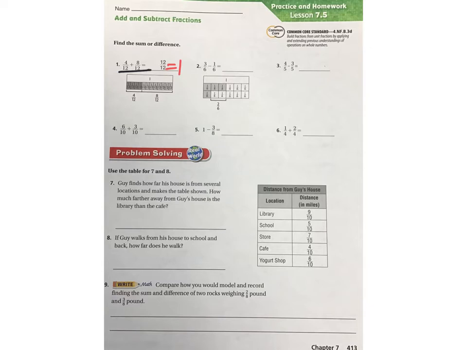Let's look at number 3. Now we have, first thing we look at is, are the denominators the same? Yes, so then we just have to subtract the numerators. Okay, so we write the denominator the same, and we subtract the numerators. So 4 minus 3 is 1.